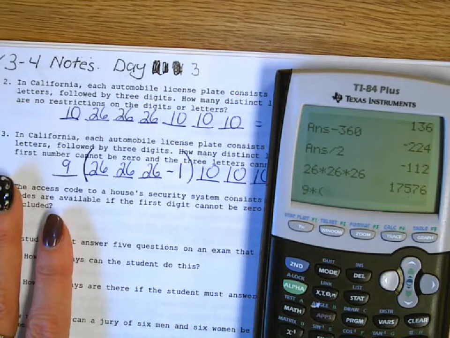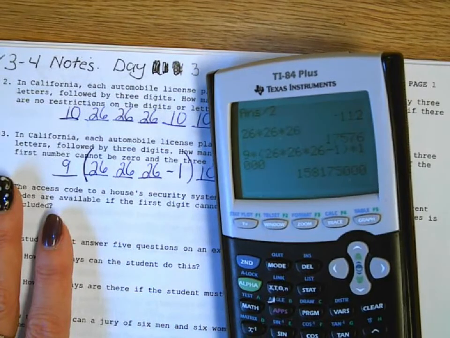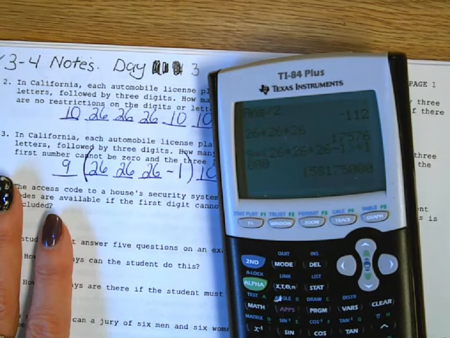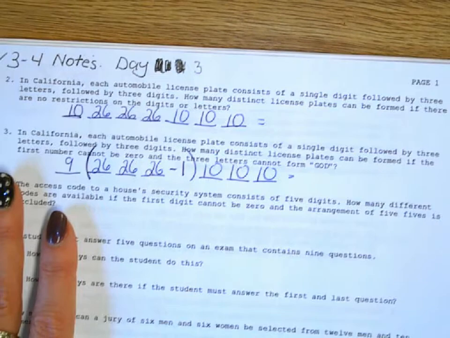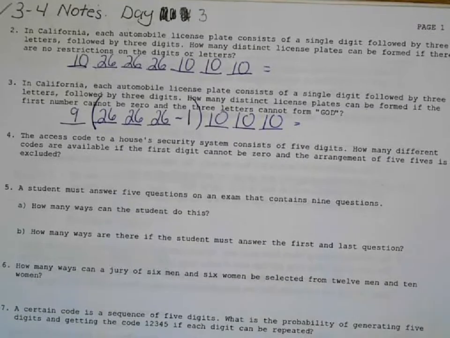9, and then in parentheses, the 26 times 26 times 26, subtracting 1 from that total, closing the parenthesis, and then times, that'll be 1,000 on the end. And it's a very large number. But, so when you have restrictions, think logically through that.